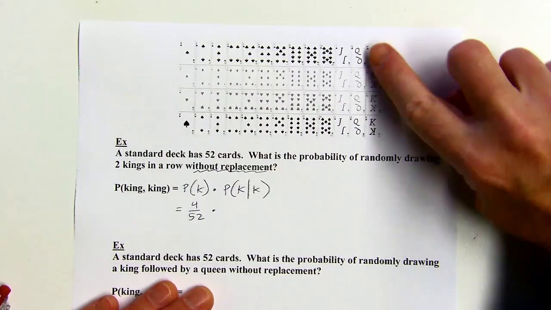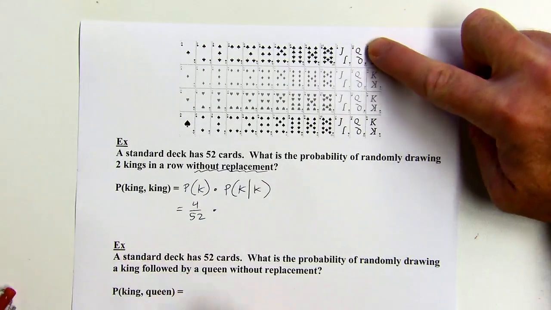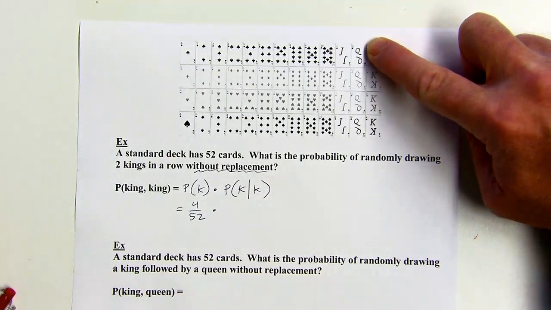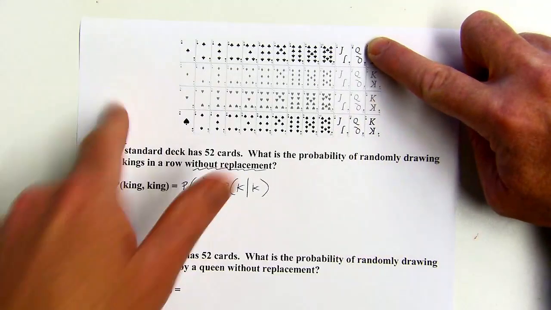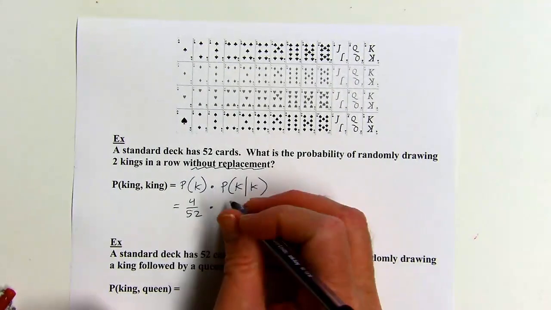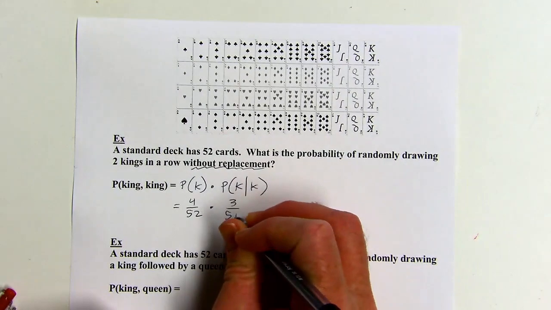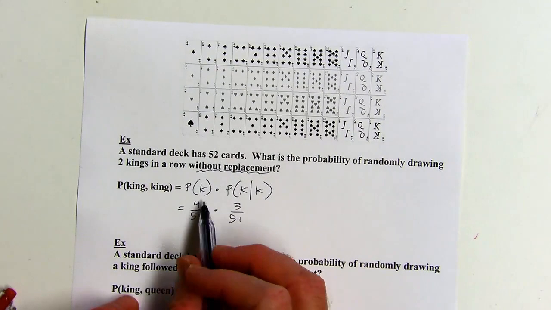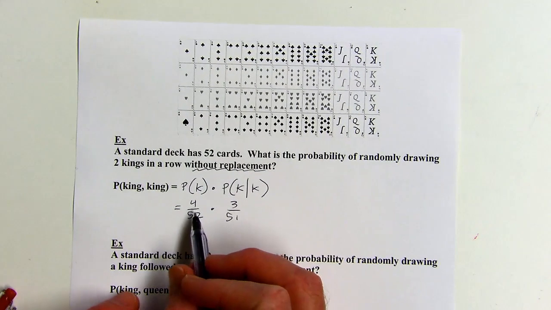But let's say you pick this king in that top right corner, well, on the second draw, there would only be 3 kings left out of 51 cards. So it's going to affect the amount of kings and the total amount of cards as well. So second draw, we'll get 3 out of 51. Okay, and you can multiply them right now.